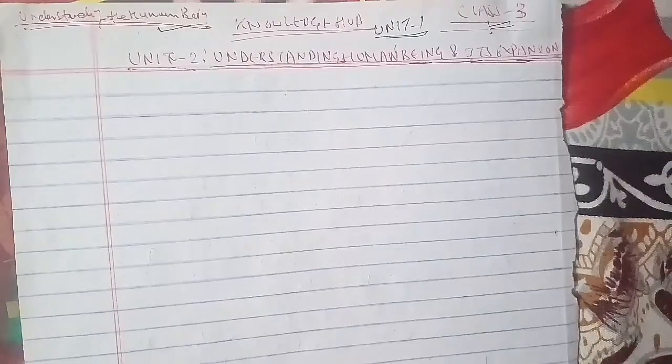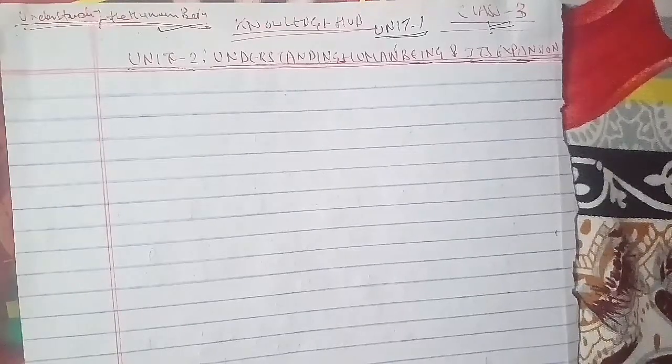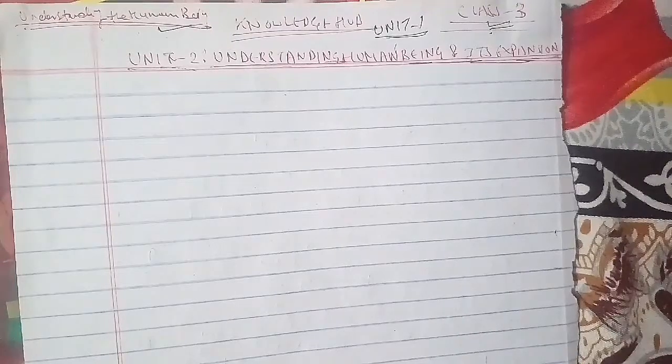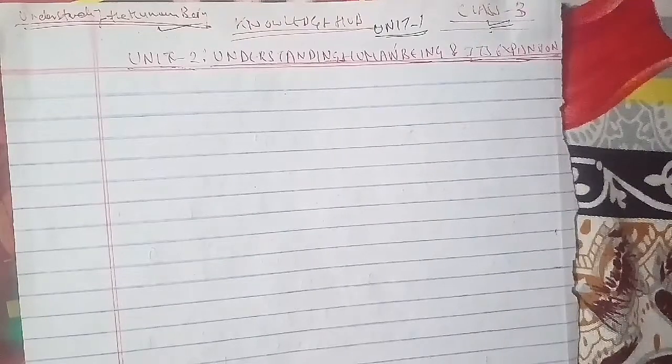So the first part is the domain of rights, understanding through understanding the human being, that we have to discuss here. On the same basis, we have many questions related to it. The first question is: why should I study myself? Another question: why is it important to study yourself, and how does it help in your day-to-day life?